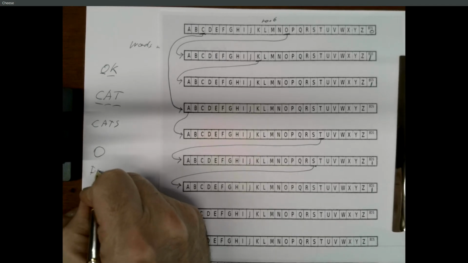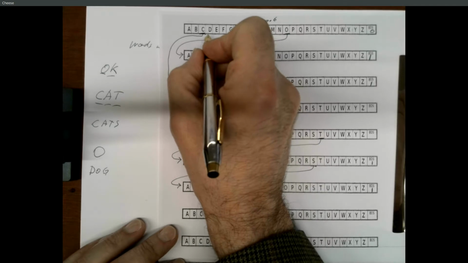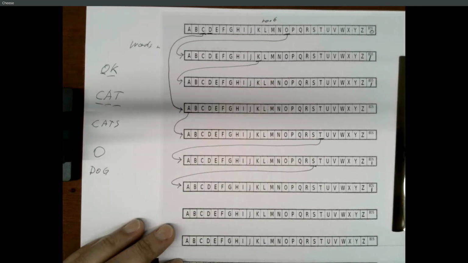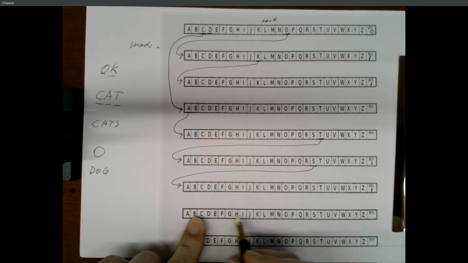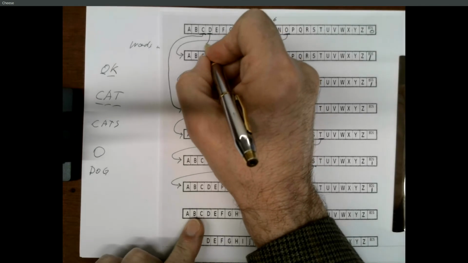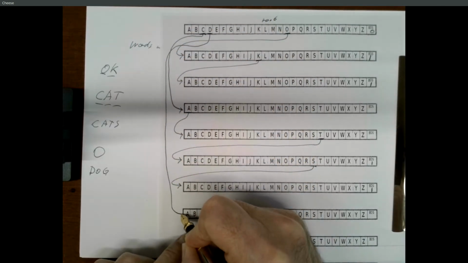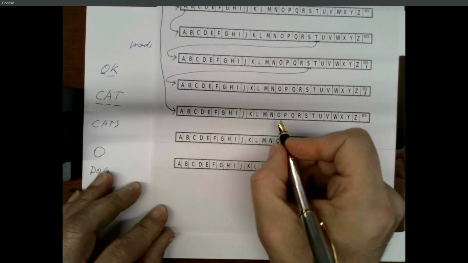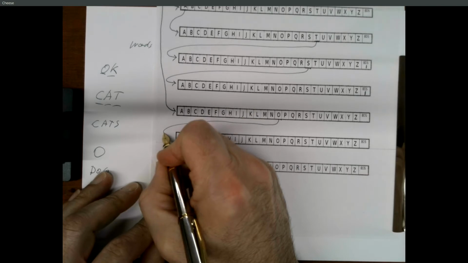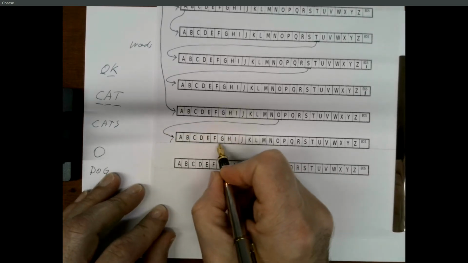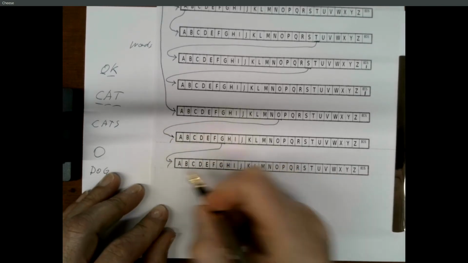Okay, let's put a dog in. Start at the root. Find a pointer for D. That's null, so make a new node. I'll use this one down here, and point to that. Second letter is O. That's null, so point to a new node. Last letter is G. That's null, so point to a new node. Set the end of string bit to a 1. Now we've got a dog.